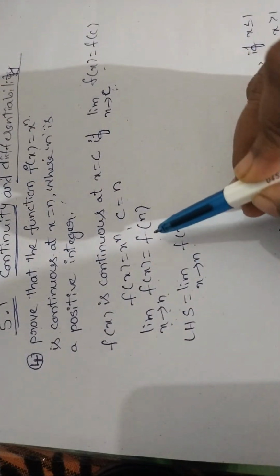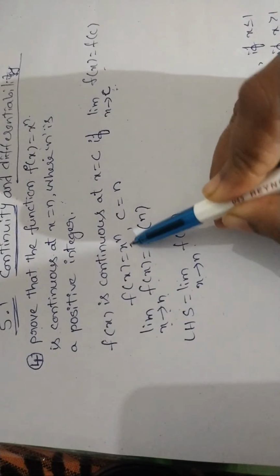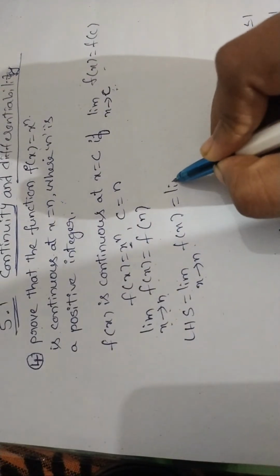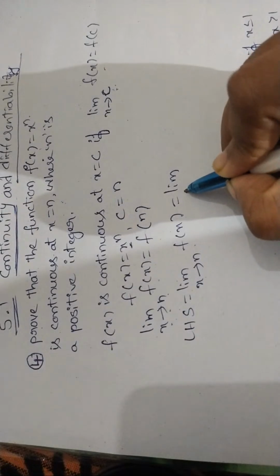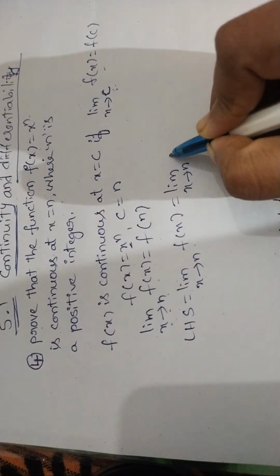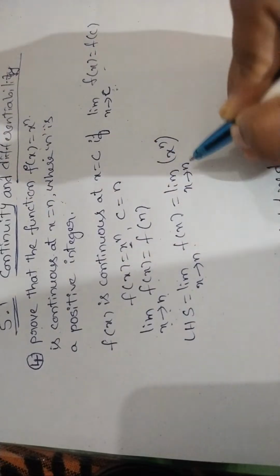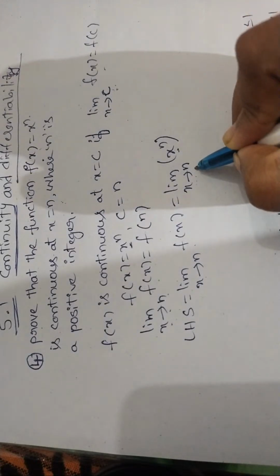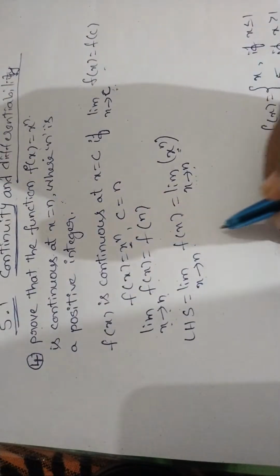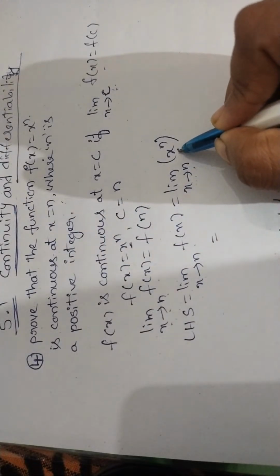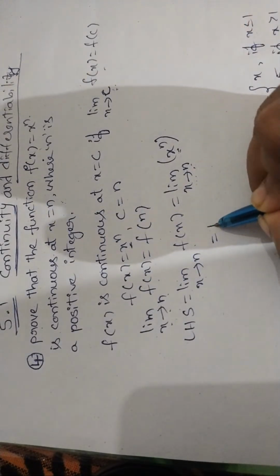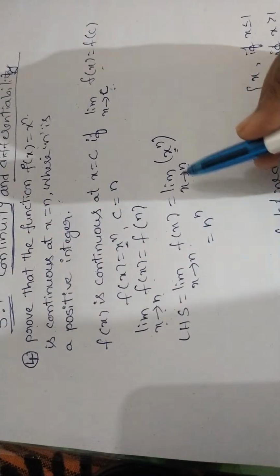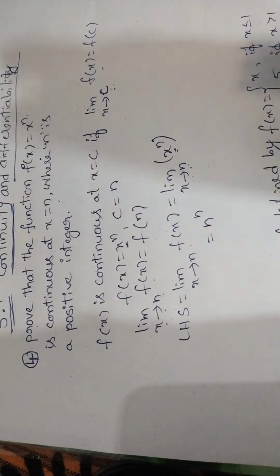The function they gave is f of x equals x power n, so I will write limit x tends to n, x power n. Now I replace x by n, so n power n. So the LHS value I got is n power n.